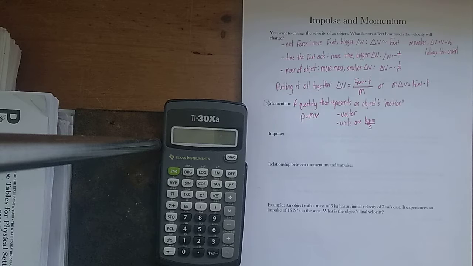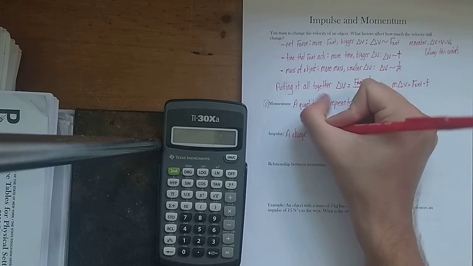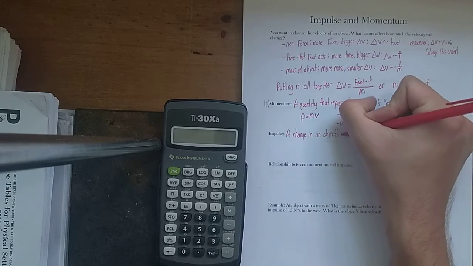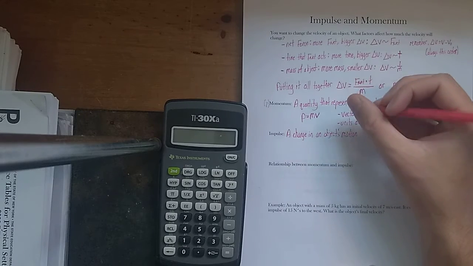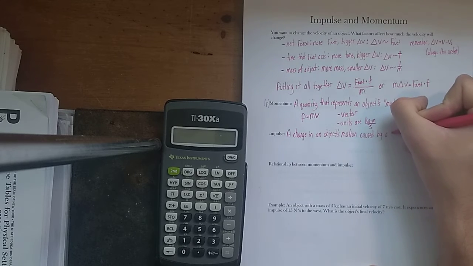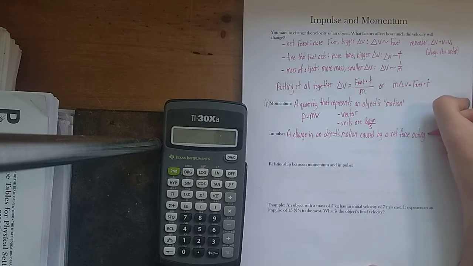An impulse is not the same thing, but it is very, very closely related. An impulse, the word definition, is a change in an object's motion. So that right there tips us off that if momentum represents motion and impulse is a change in motion, then you might get the idea that impulse is actually a change in the momentum of an object, and that is exactly right. It is the change in an object's motion caused by a net force acting over some period of time.